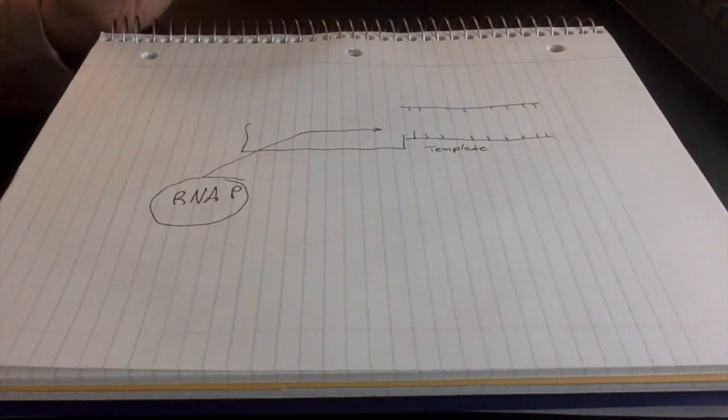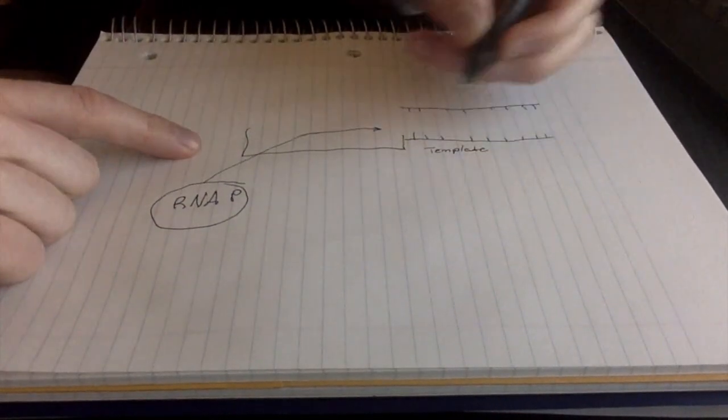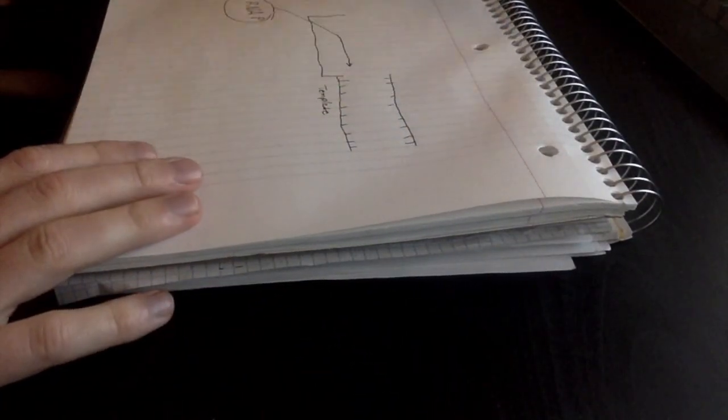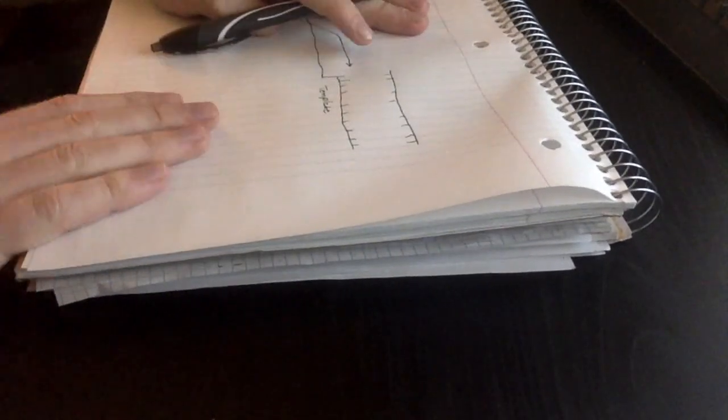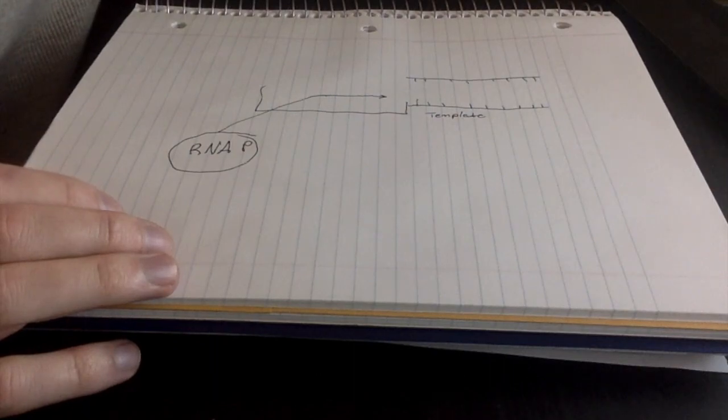And from here, it reads, so let's just say, a start codon. It will read a start codon as the first one, and that'll be the initial thing.